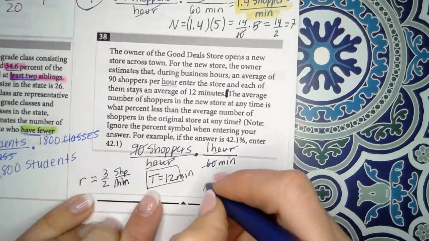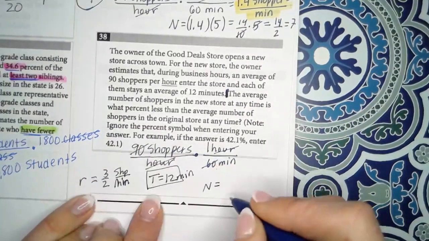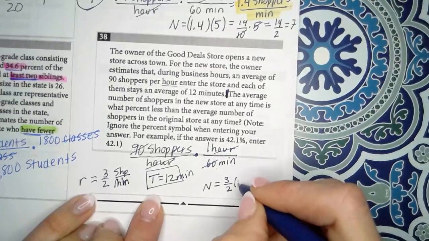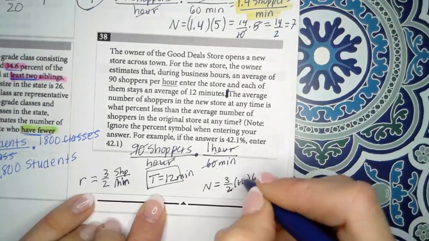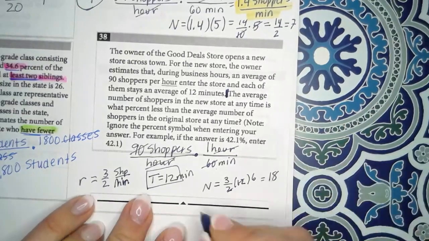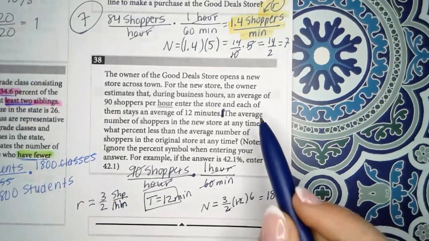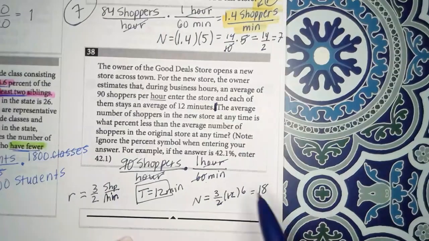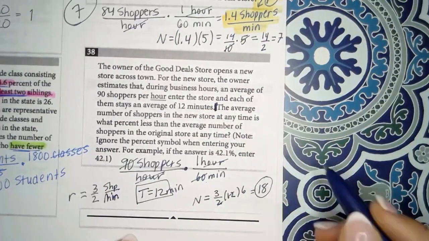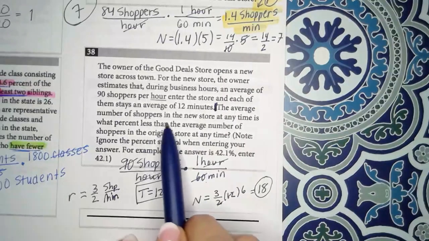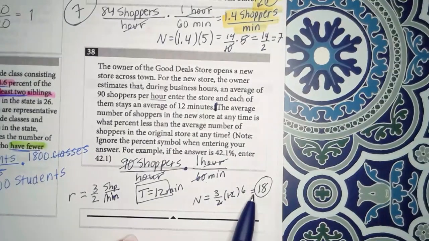Yeah. Sure. N equals R times T, 3 over 2 times 12. 12 and 2 reduces, I get 6. 3 times 6 is 18. So N is 18, and the units for N is shoppers, average number of shoppers in that store or area. So 18 shoppers are in this new store at any given moment. The average number of shoppers in the new store, which we already got, we didn't even finish reading.